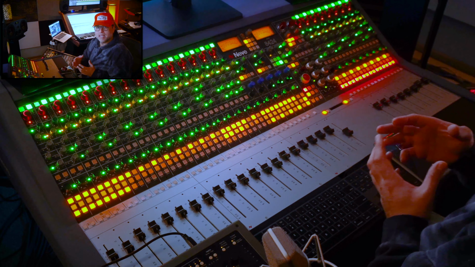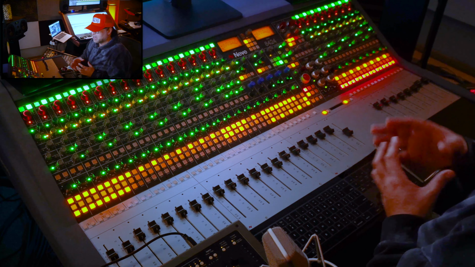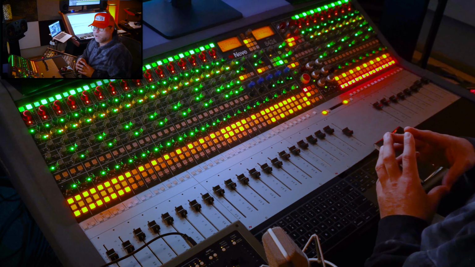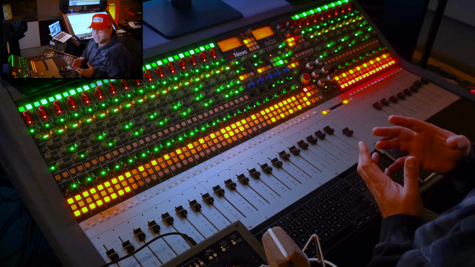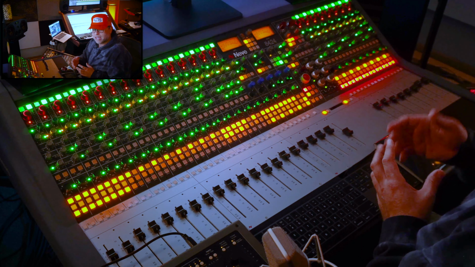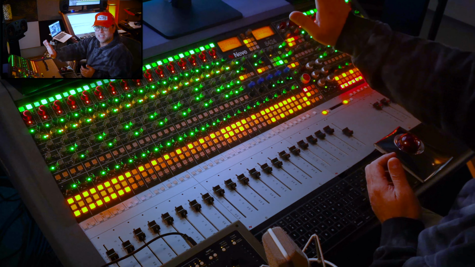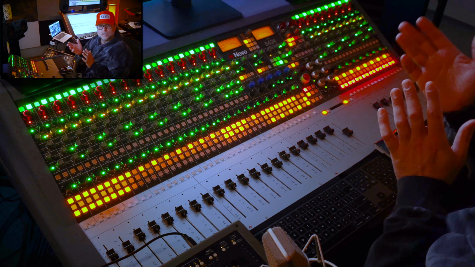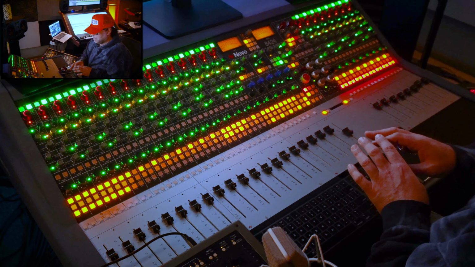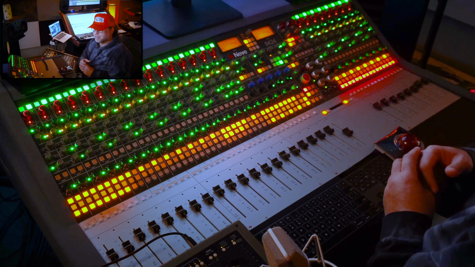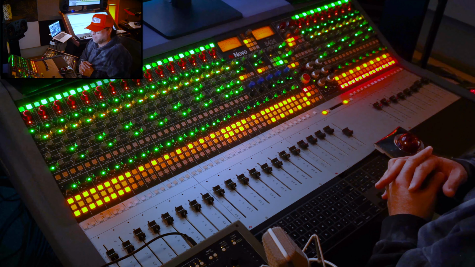Again, I hope this all makes sense, but it just gives you further insight into how we're routing everything, how we're sending it back. For me, the stems get printed back into the session, and then the 2-track mixes and the mix minuses, what we call them, are getting sent to the print rig as well.